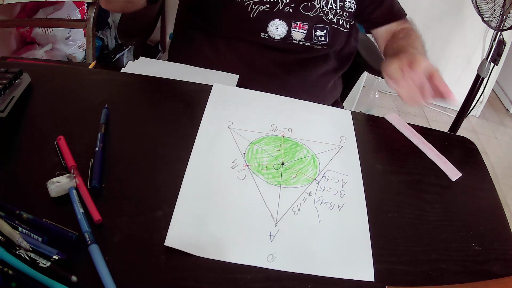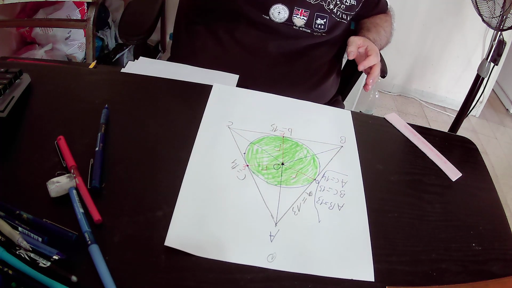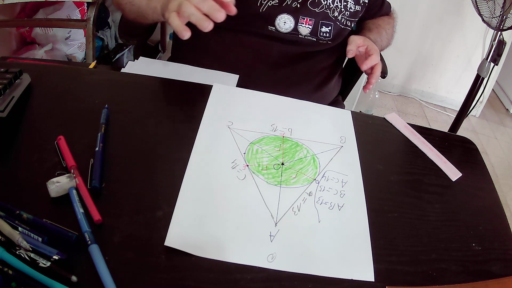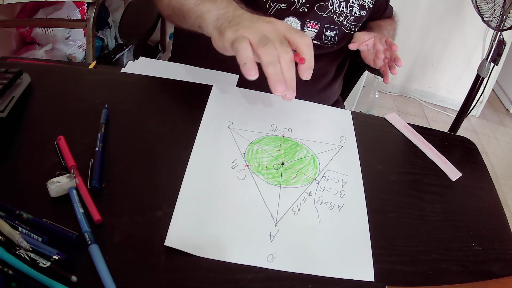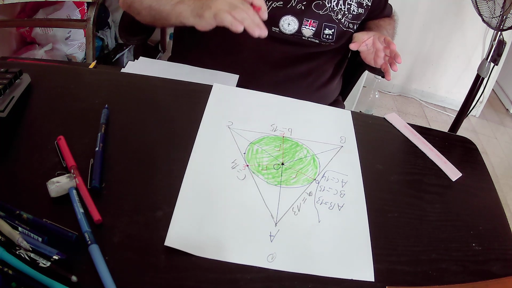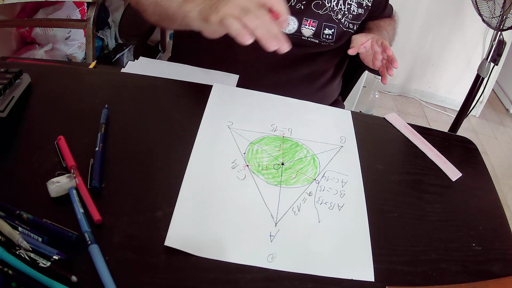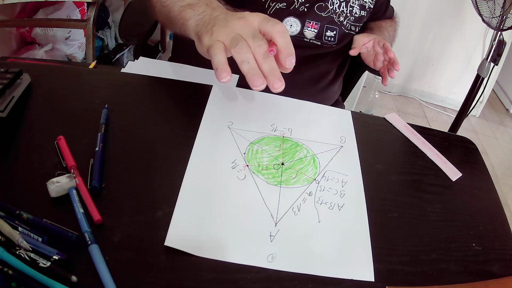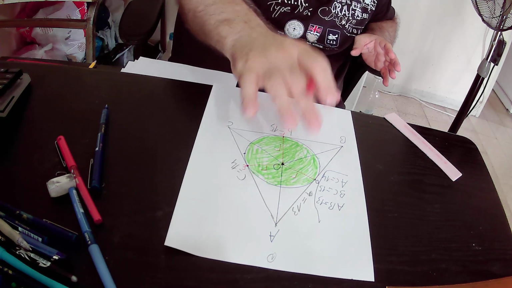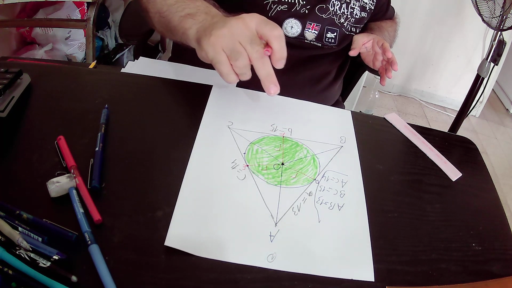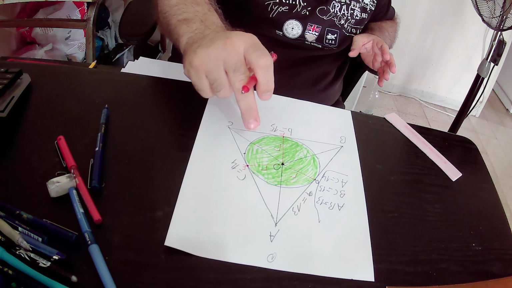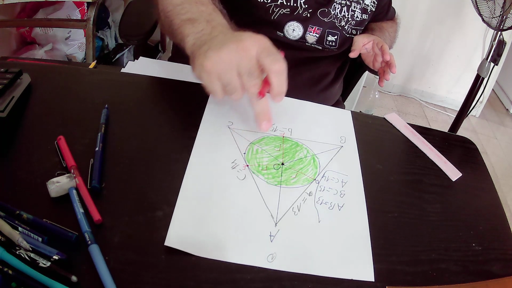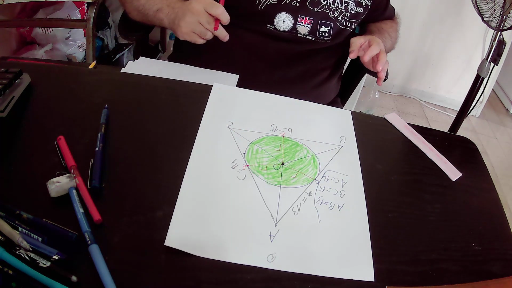Okay, so we draw three radiuses of the green circle that start from the center of the circle and touch the launch points between the circle and its tangents. The three radiuses touch the launch points E, F, and D.